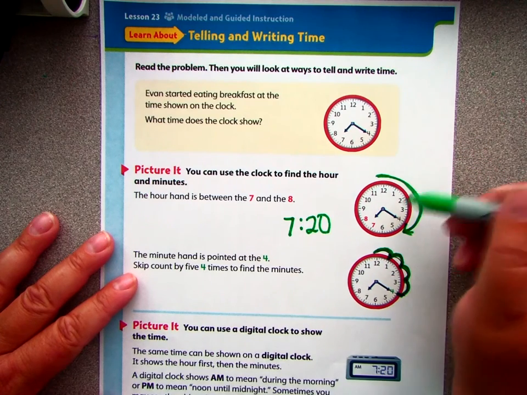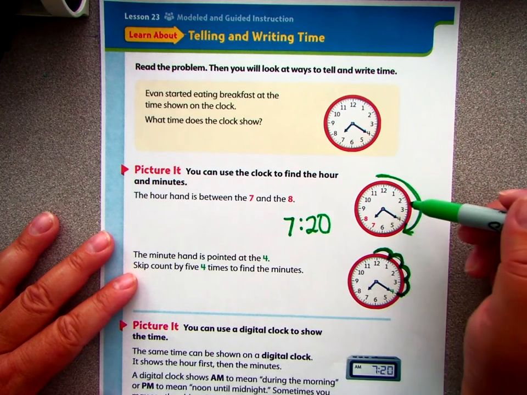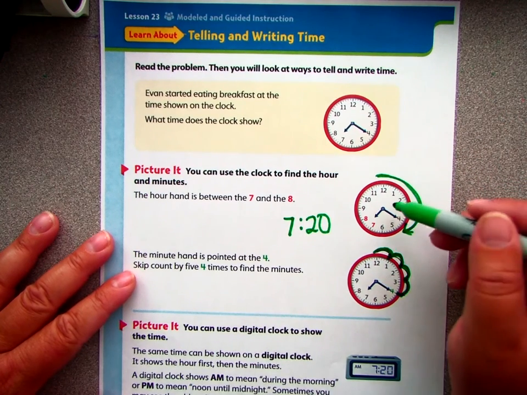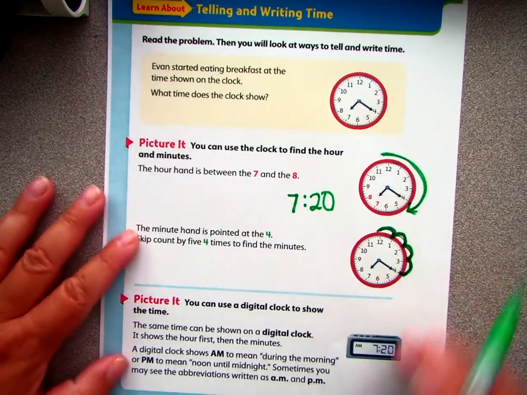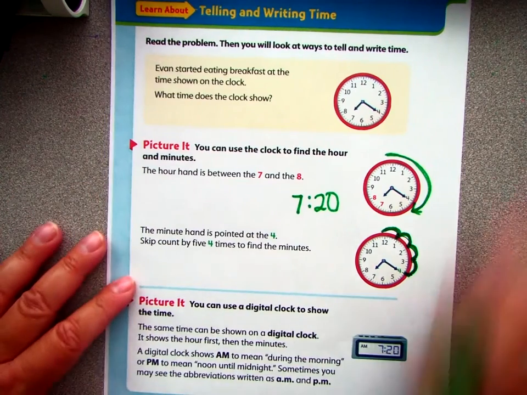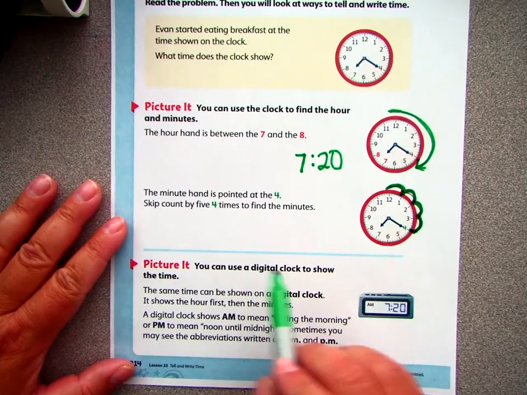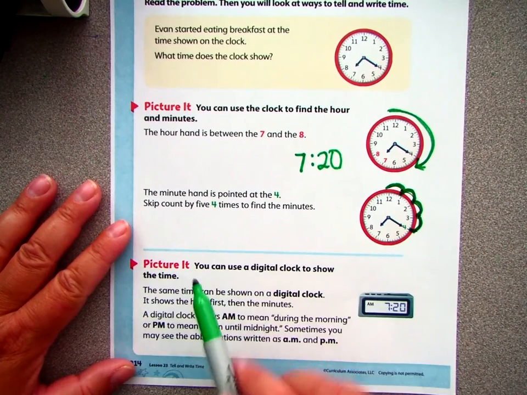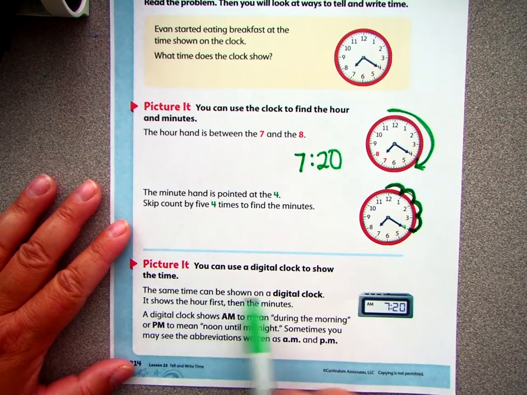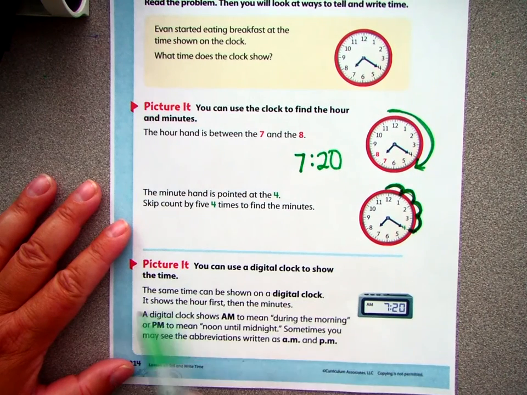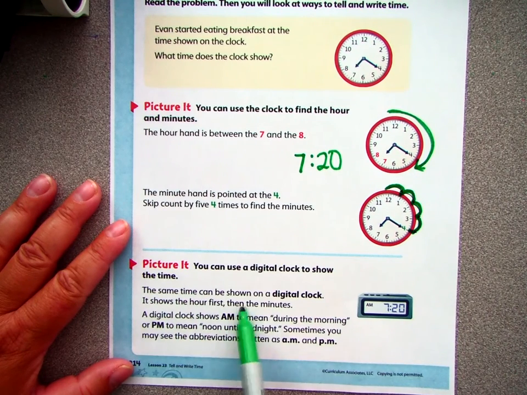And this is an analog clock. We talked about those definitions earlier. This is an analog clock. So now we're going to take a look right down here at picture it another way. Use a digital clock to show the time. The same time can be shown on a digital clock. It shows the hour first, then the minutes.